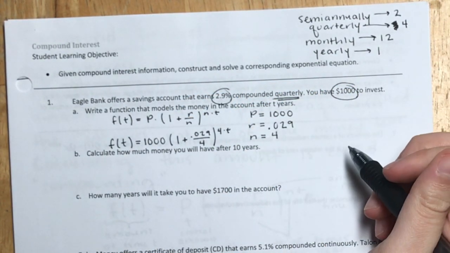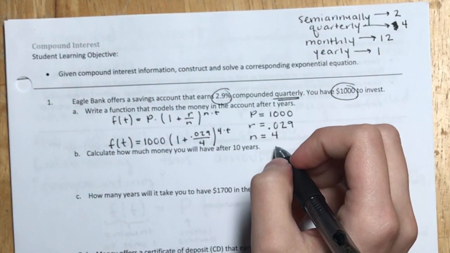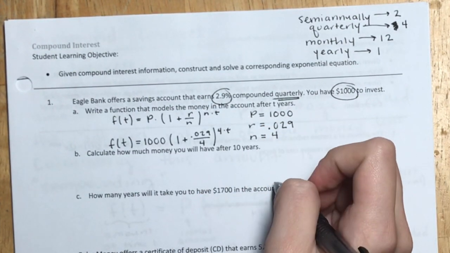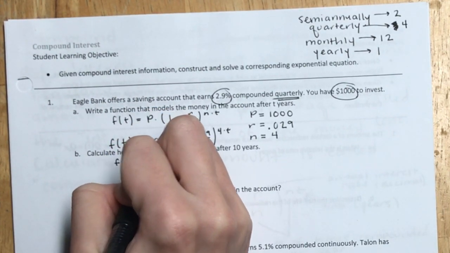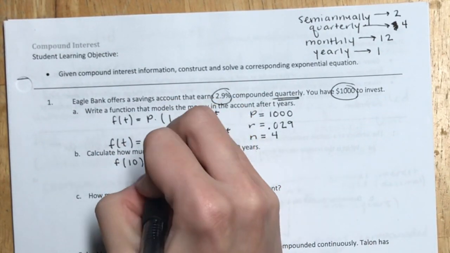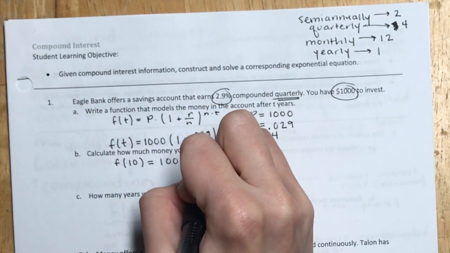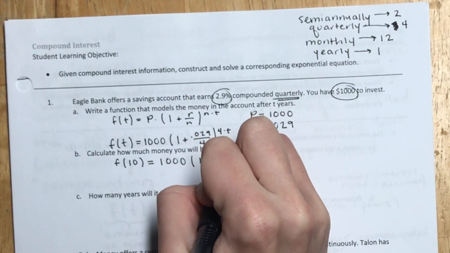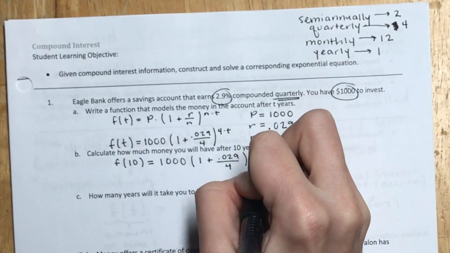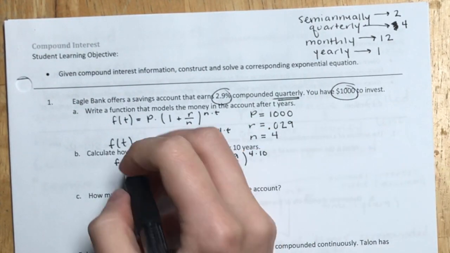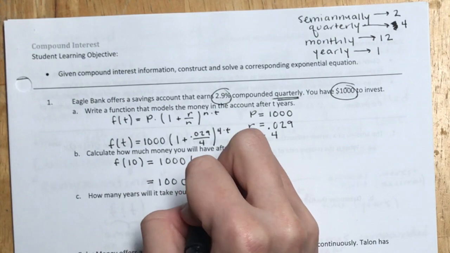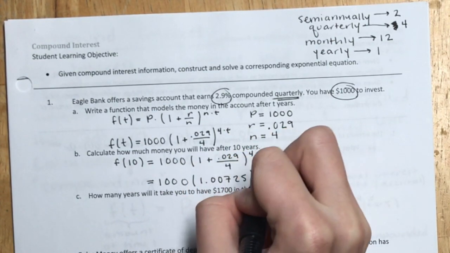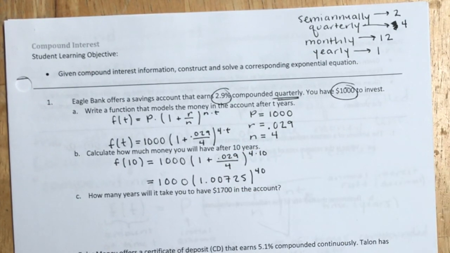How much money will you have after 10 years? Okay, so after 10 years, that would be the amount that we have at time T equals 10, right? So F of 10. So let's plug that into our formula, simple as that. So we've got 1,000 times 1 plus 0.029 over 4 to the 4, and instead of T, right, we're plugging in 10 for T. So we've got that up there. Let's simplify a little bit so it's a little bit easier to put this stuff into our calculator. So 1.00725, and then 4 times 10 is 40. So we put this all into a calculator.